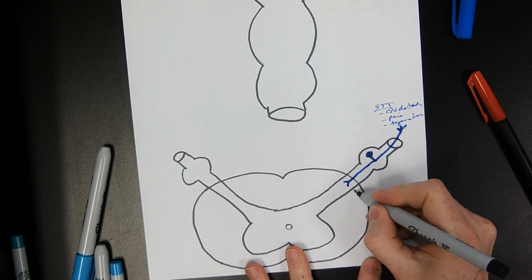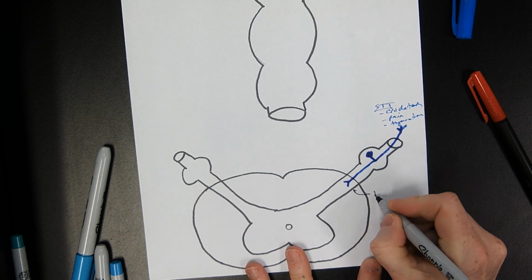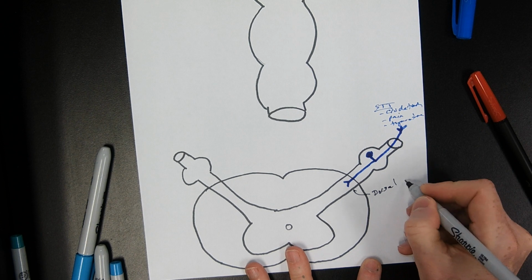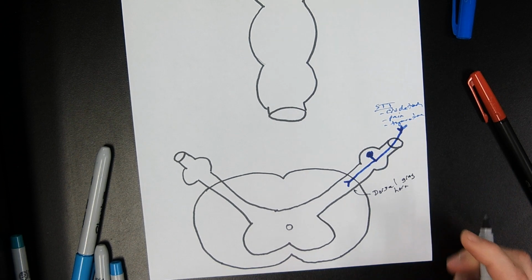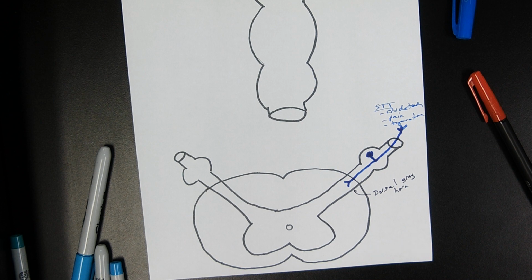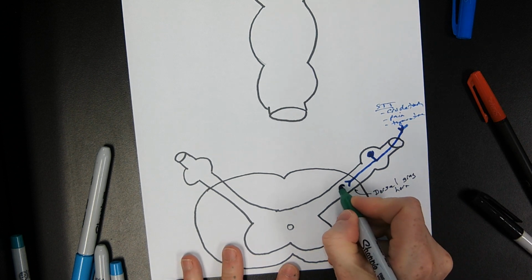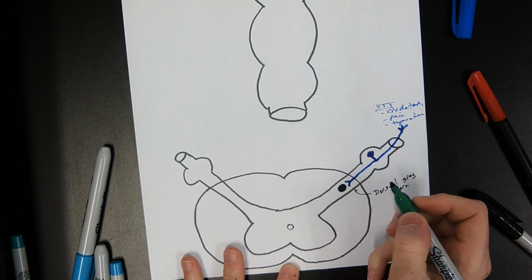This is the dorsal gray horn. They synapse on a nucleus here that resides in the dorsal gray horn, and that's going to be your second order neuron.